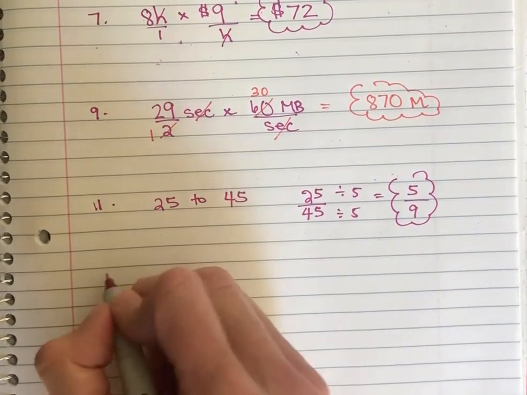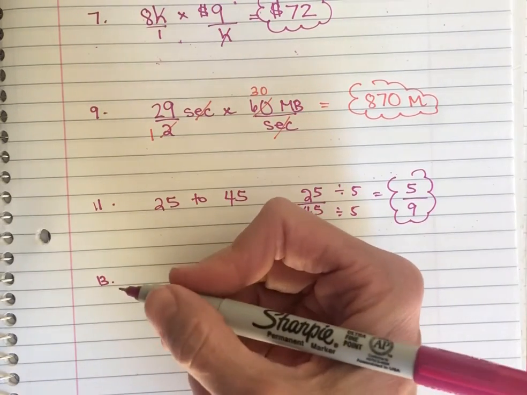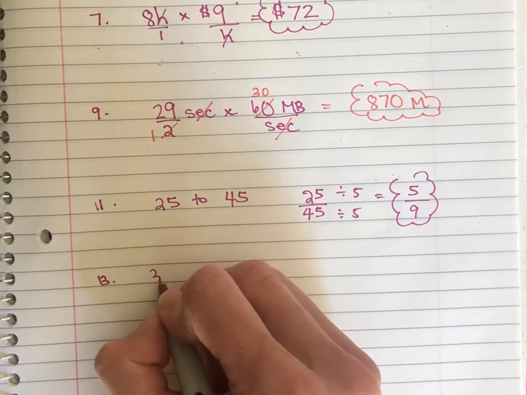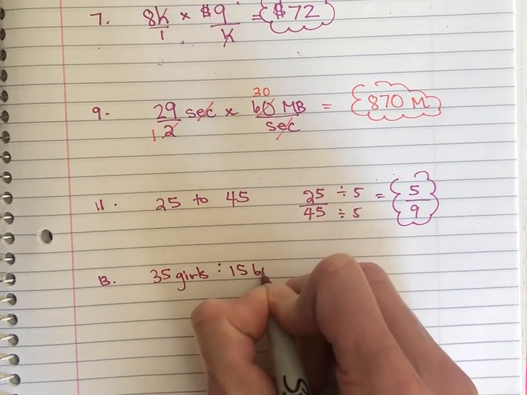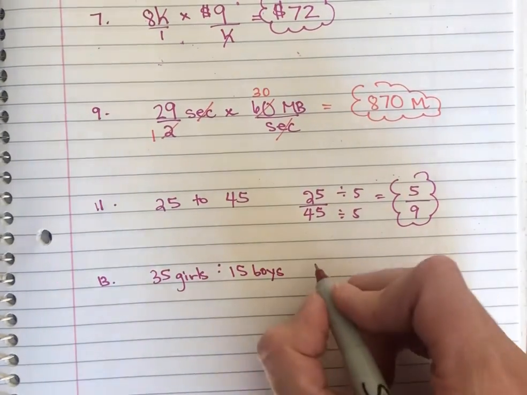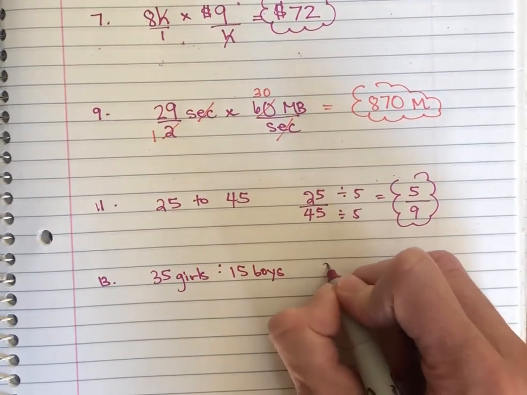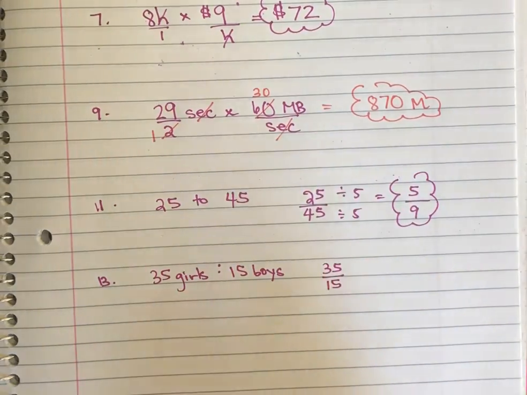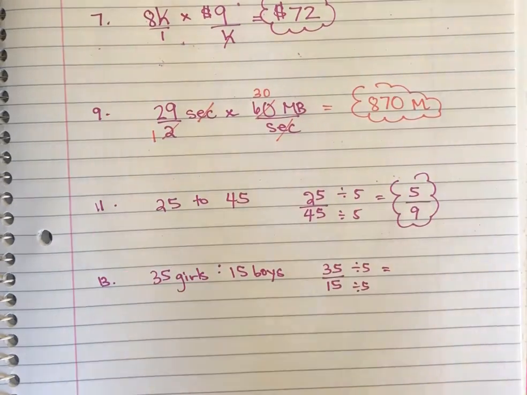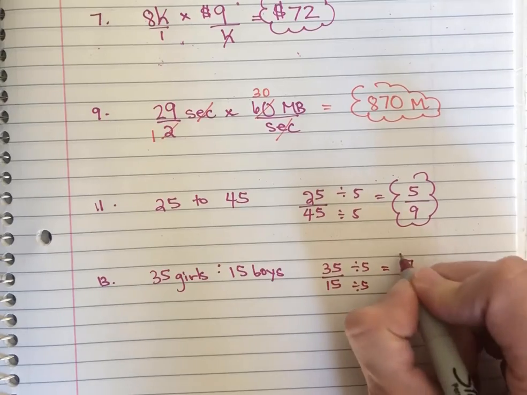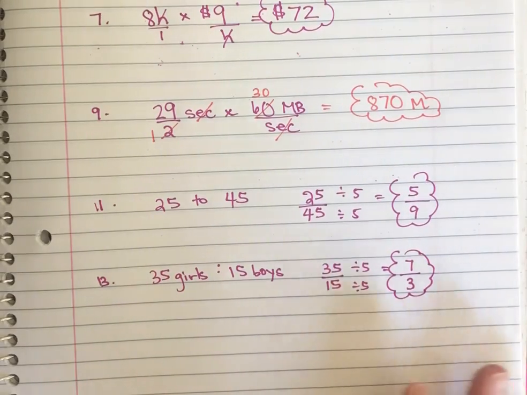Number 13. The ratio was 35 girls to 15 boys. So when we write it as a ratio in simplest form, we'll write it in the order given. So 35 was first, then 15. These can also be divided by 5. So 35 divided by 5 is 7, 15 by 5 is 3. I can't reduce those numbers anymore, so the ratio is 7 to 3.